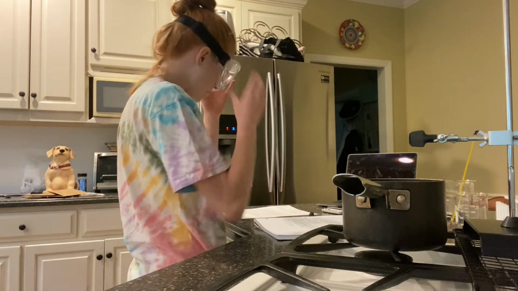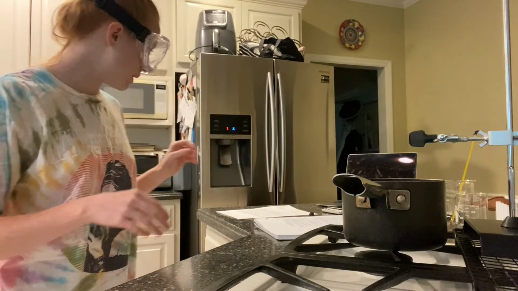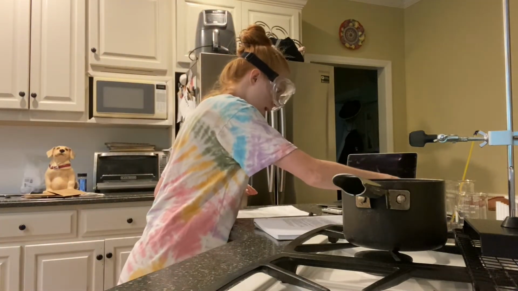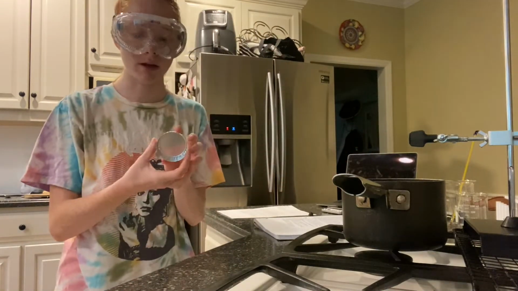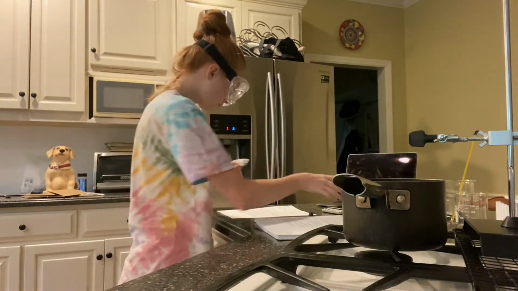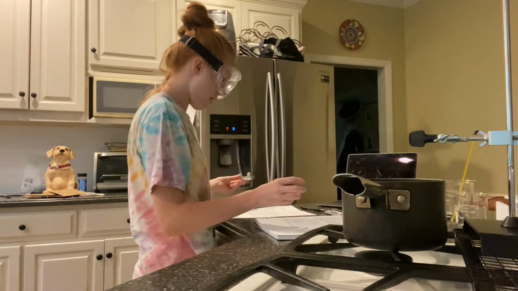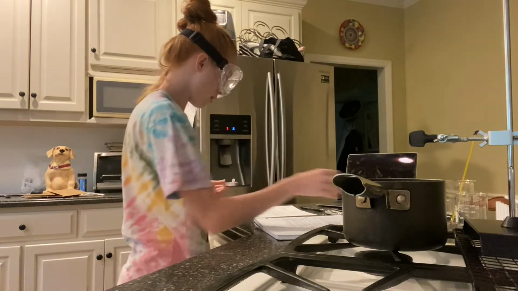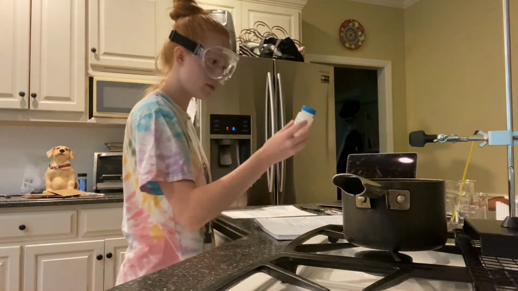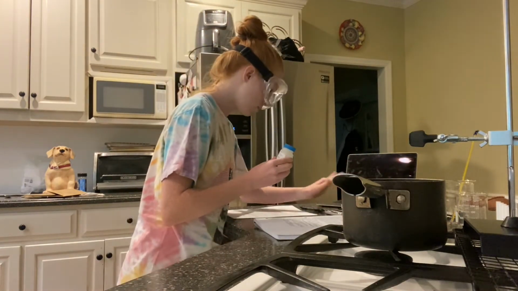So the first thing that I will be doing is using a weighing boat. I have an aluminum one. And I will be weighing out approximately 6.5 grams of the paradichlorobenzene. So I will do that.